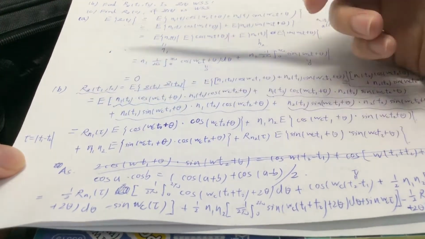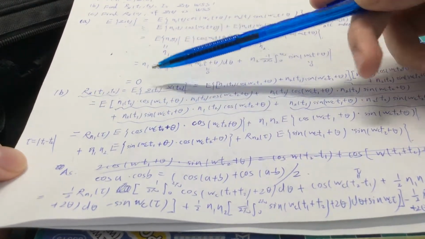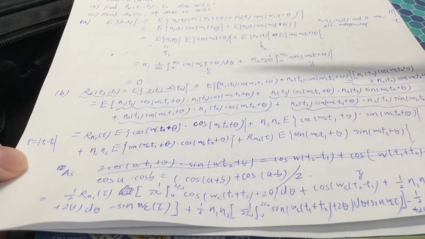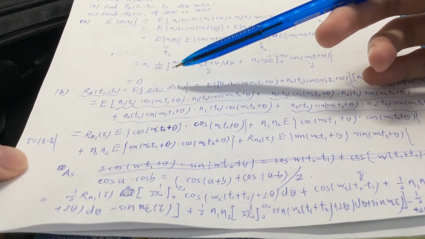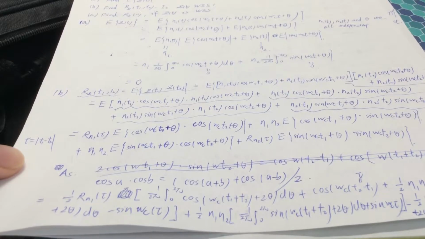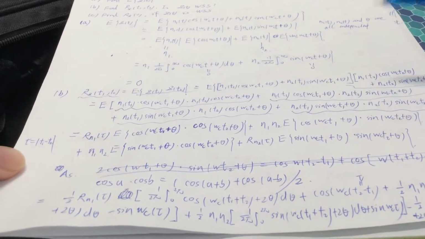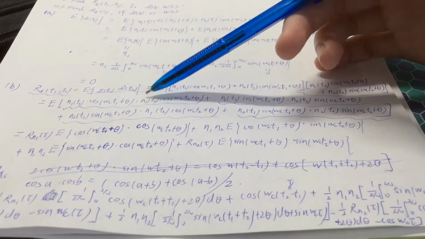We know the autocorrelation is equal to the mean of Z(t1) Z(t2), and we can substitute Z(t1) and Z(t2) from the formulas above into this formula as this part.